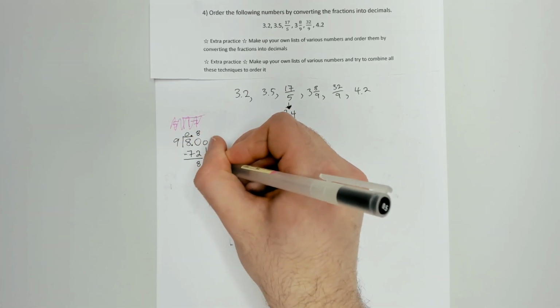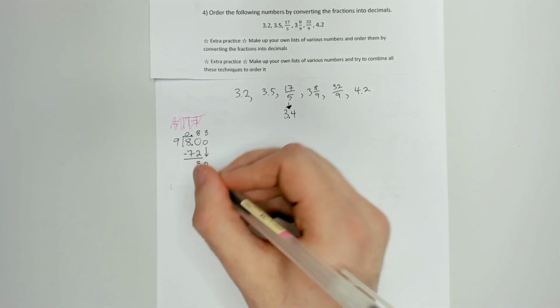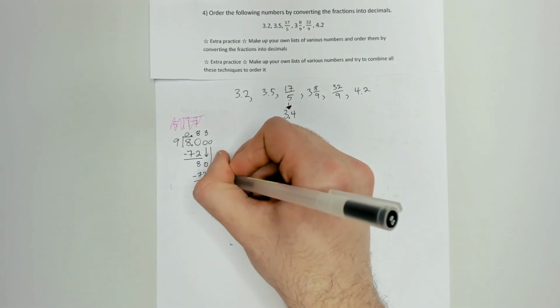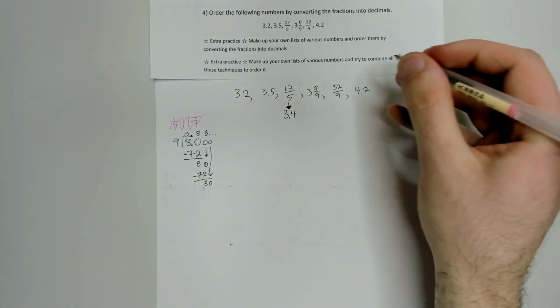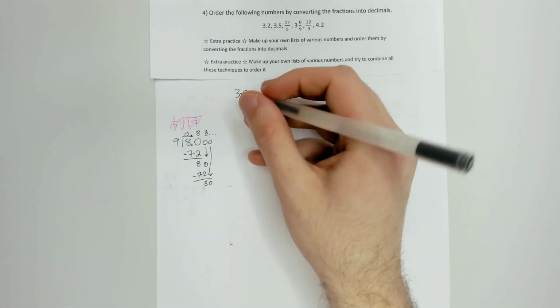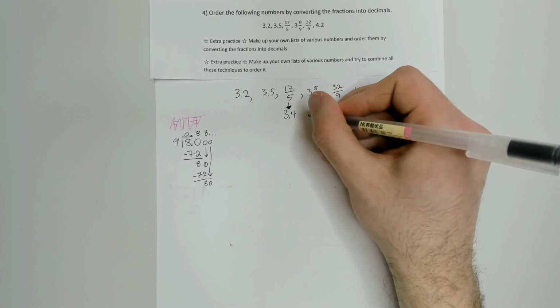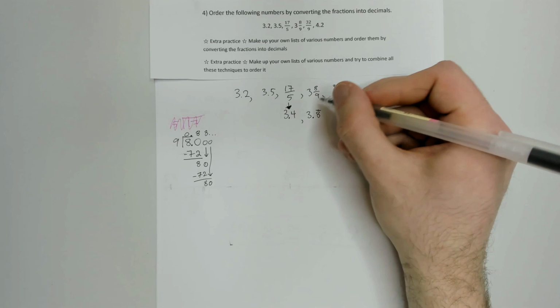Bring down the 0, we're at 80. Same thing, right? 9 times 8 will give us the 72 we need, but we're just going to be stuck in this loop. So this is just going to continue on like this. So we are going to get that 8/9 is 0.8 repeating. So with the 3 on top of it, this then just becomes 3.8 repeating. So that is this as a decimal.